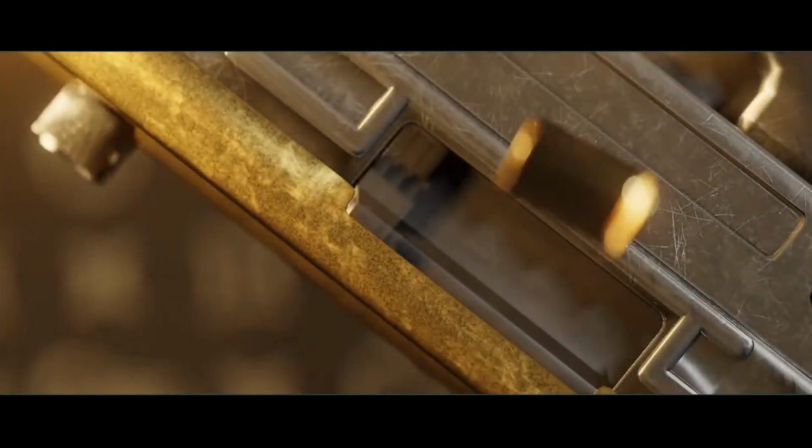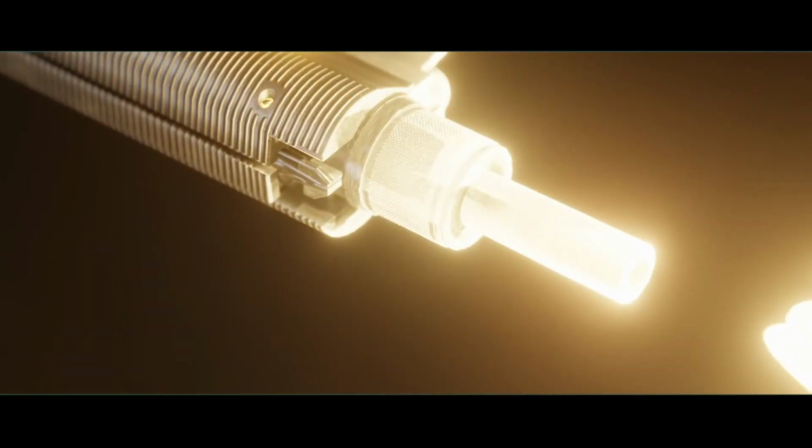Today we're going to be looking at how to create a dynamic gun with a procedural muzzle flash, simulated bullet shells, and even a little rig for our weapon. So let's go and take a look at what we're going to be creating.